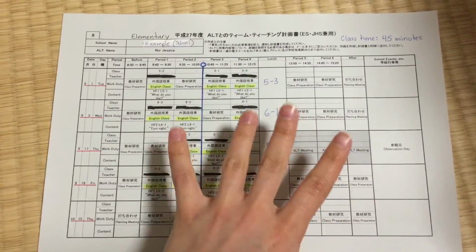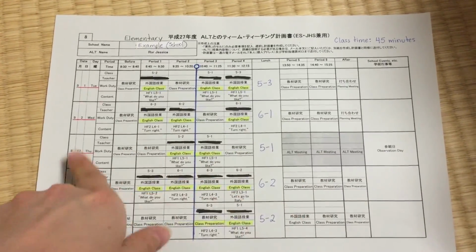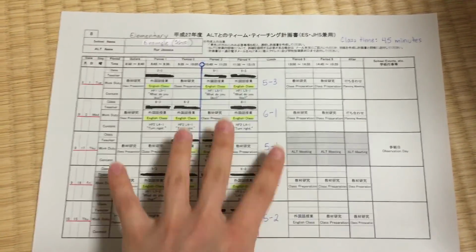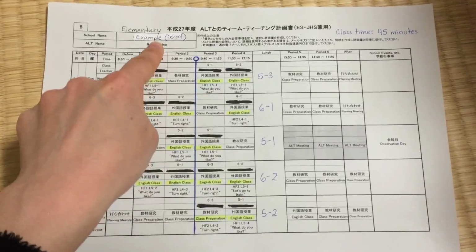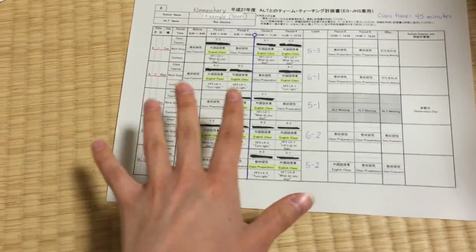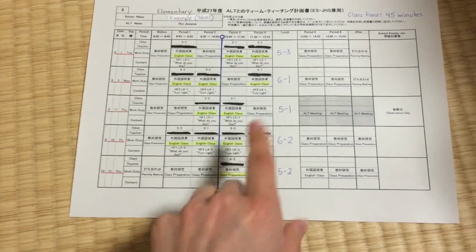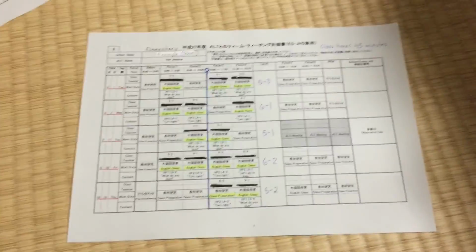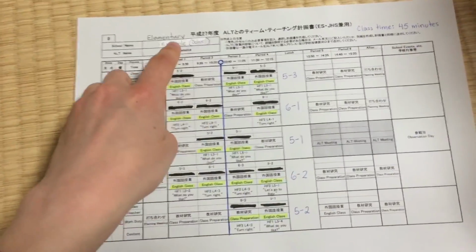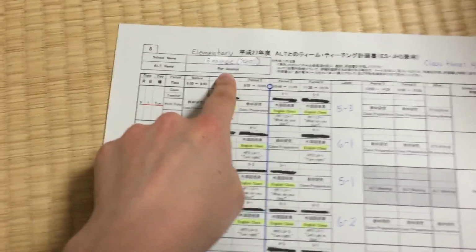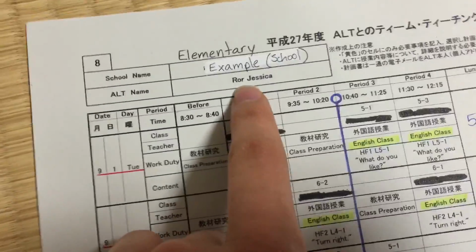I'm pretty sure it's different throughout Japan, but this is basically what my schedule looks like at my one elementary school. I've got 7 schools in total, so I'll have 7 different schedules. The school name would be up here, and then there's my name. I spelled my name wrong. Jessica Roar. Okay, anyways.